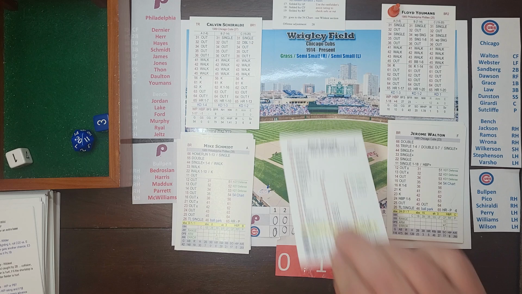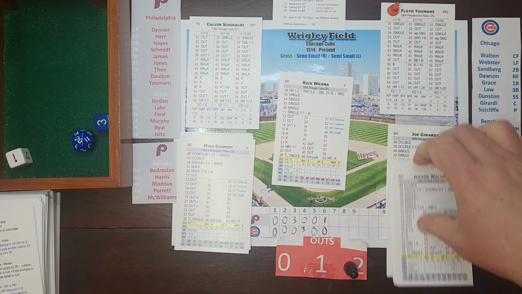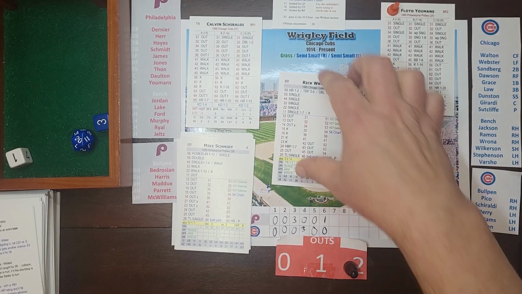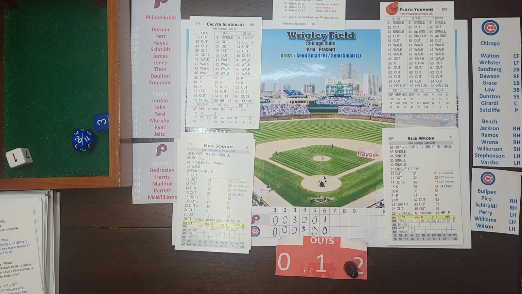New catcher is going to be Rick Sharona. He will take over and bat number 9 spot, which means he leads off the next inning. And the pitcher spot takes over at number 8, which means Joe Girardi is out of the game. So Rick Sharona will lead off the bottom of the 7th with Girardi out of the game.